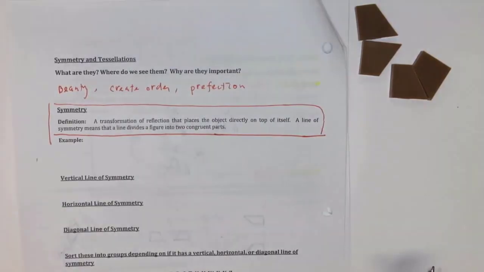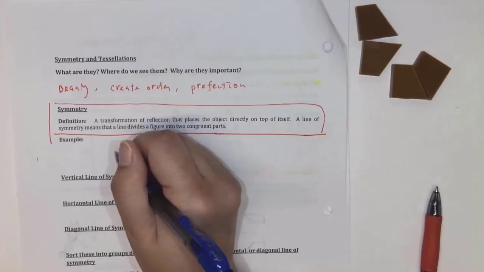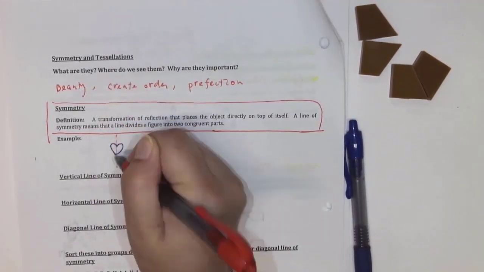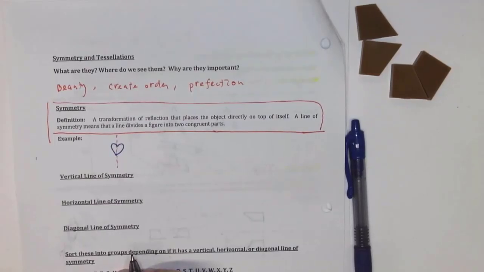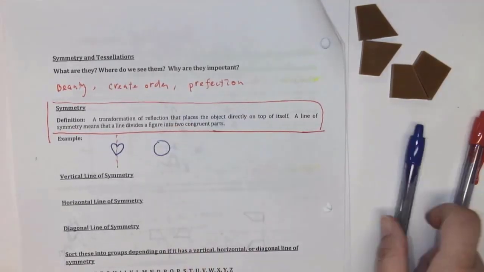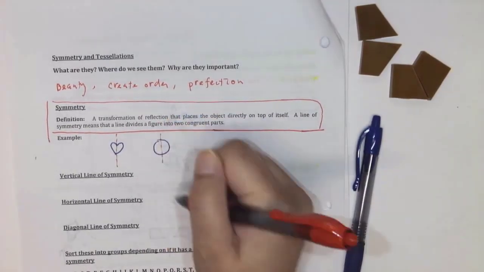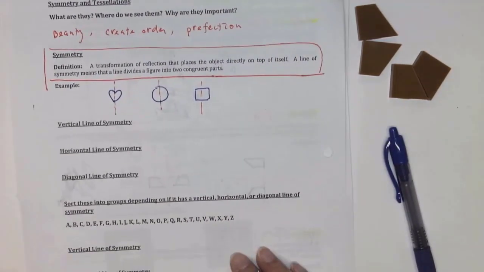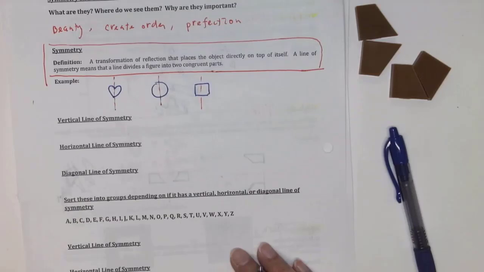Some examples, we can have shapes like a heart is symmetry, and you can put a line in the middle and the left side should match the right hand side. A circle maybe, a square. A lot of things are symmetrical. We have different kinds of symmetry lines. We have vertical, horizontal, and diagonal lines.